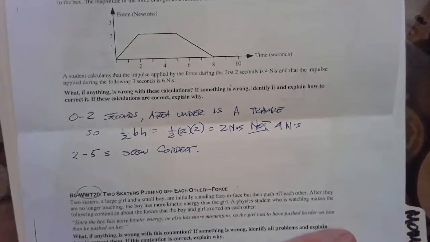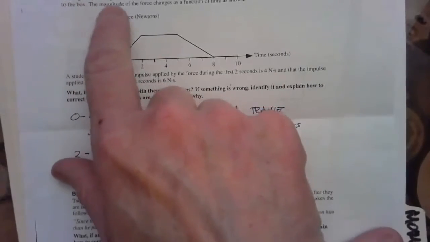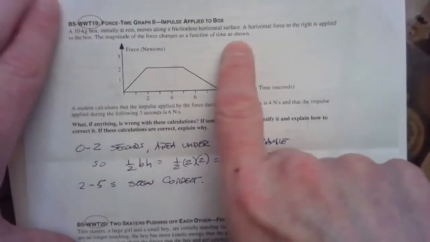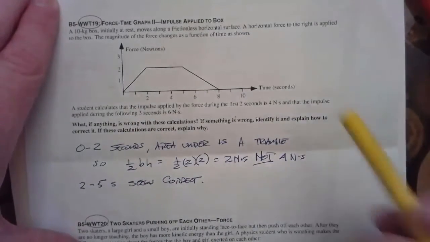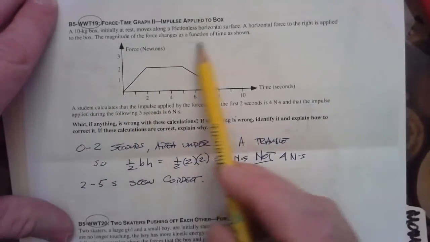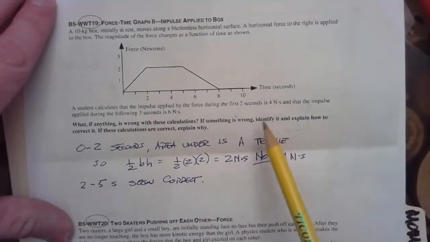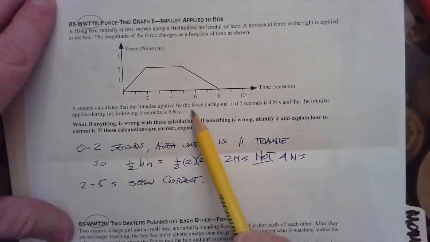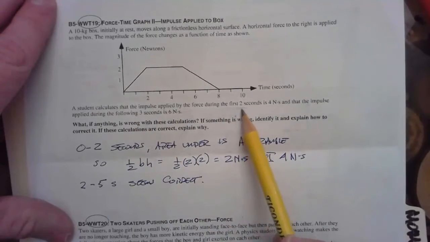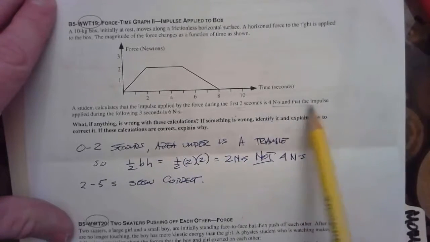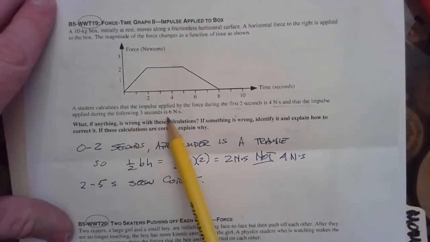A student calculates the impulse applied to, let's say, a 10 kilogram box initially at rest on a frictionless horizontal surface. A horizontal force to the right is applied to the box. The magnitude of the force changes as a function of time. The student calculates that the impulse applied by the force during the first 2 seconds is 4, and that the impulse applied during the following 3 seconds is 6.